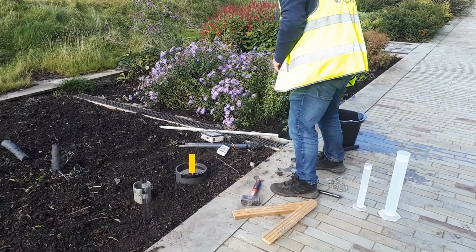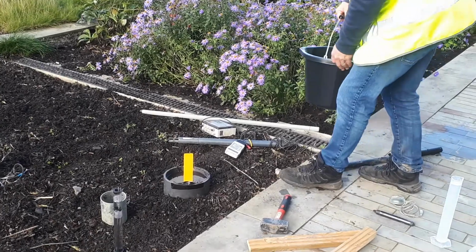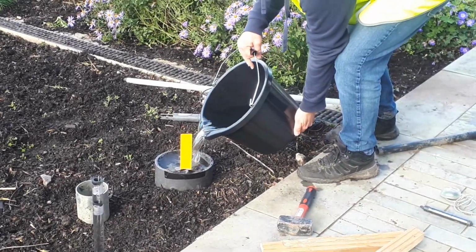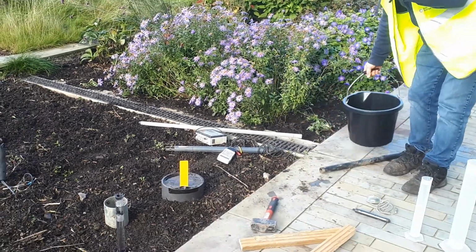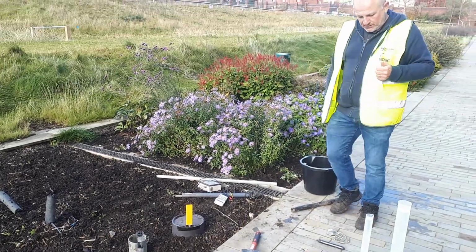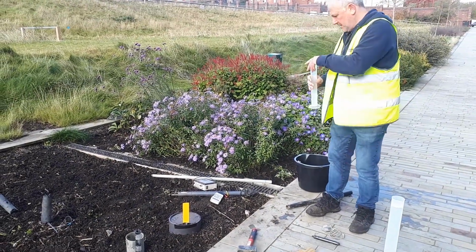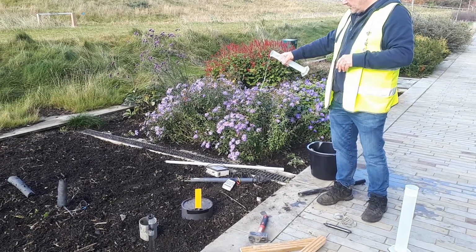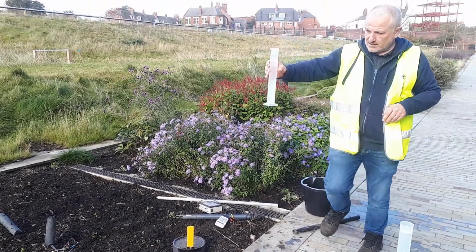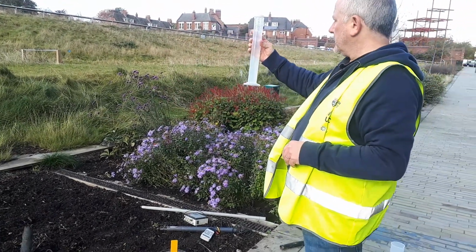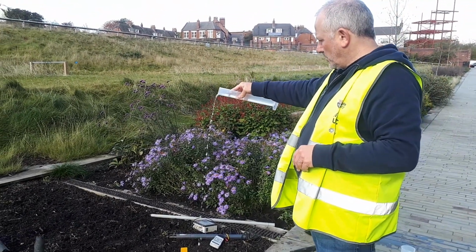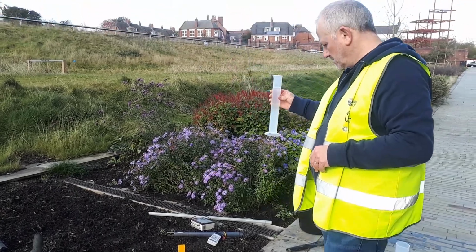So I'm just going to top this up with some water, and essentially that's full. So we would start the stopwatch, and then we would wait for 30 seconds, and we get our graduated cylinder, which is in milliliters, and I get that to exactly the top, so I can make a measurement from it.